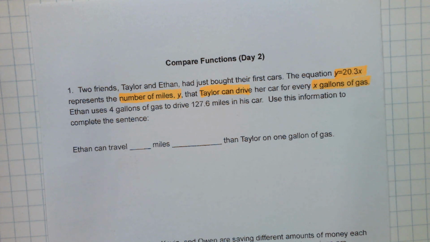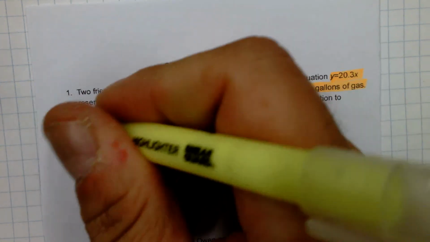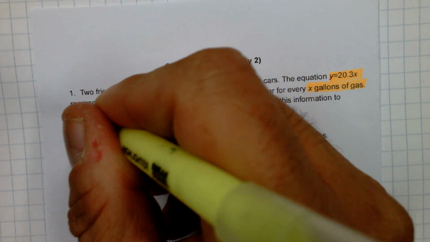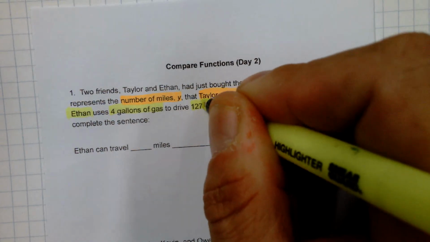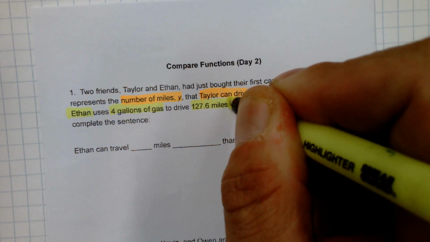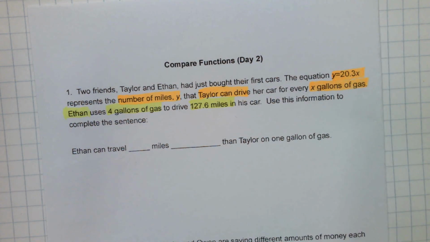Okay. Now let's move on to Ethan. Ethan uses 4 gallons of gas. So for Ethan, it's 4 gallons of gas to drive 127.6 miles. Okay. So let's see what we have.